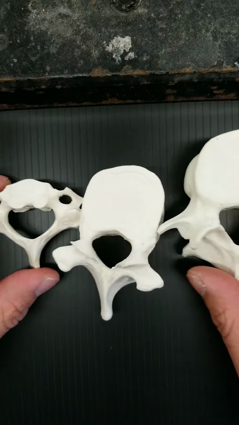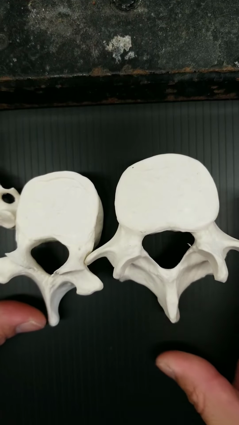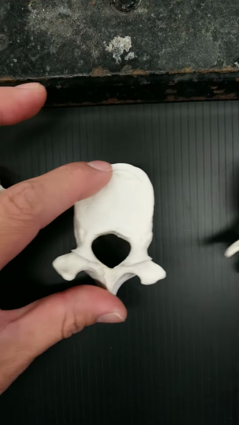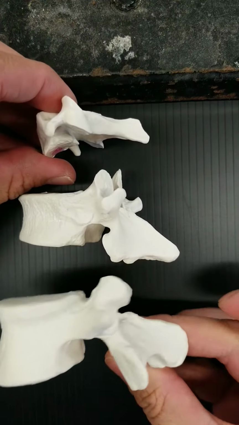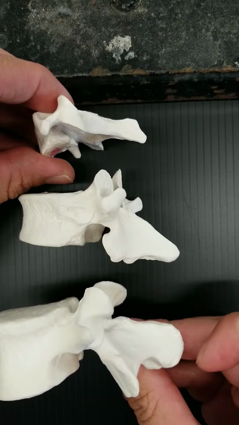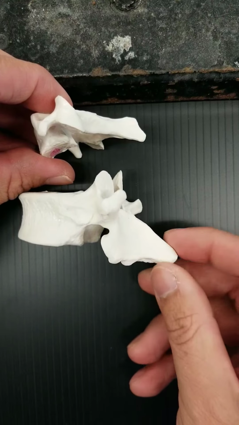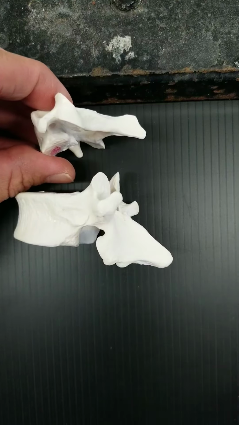Very different is the cervical vertebra. You can see the size difference. Lumbar, thoracic, cervical. Look at the spinous processes of each. Very wide for the lumbar vertebra, big round moose nose. The giraffe nose is much pointier, much sharper.